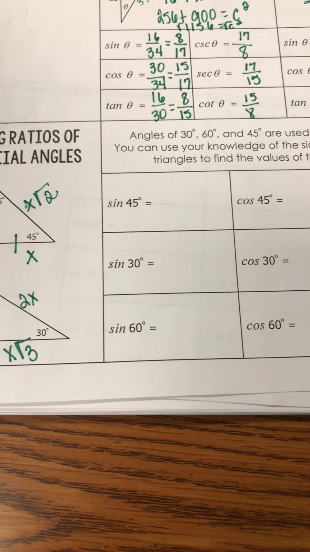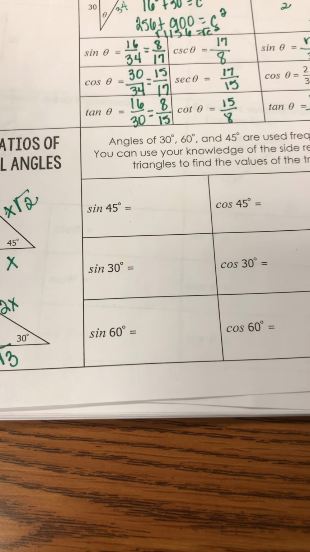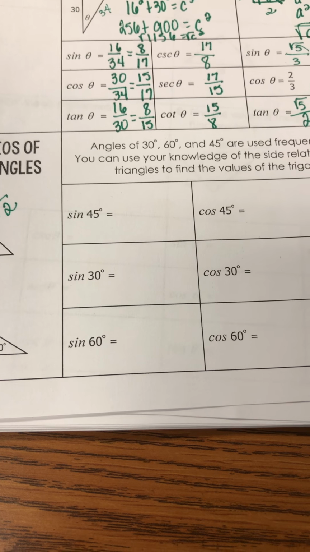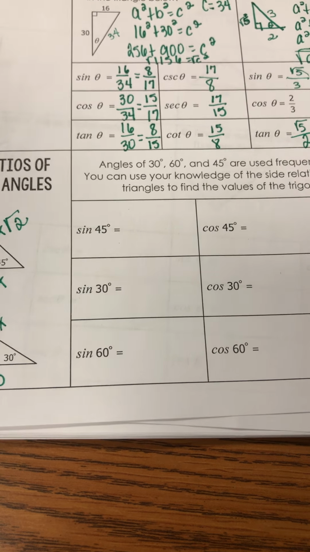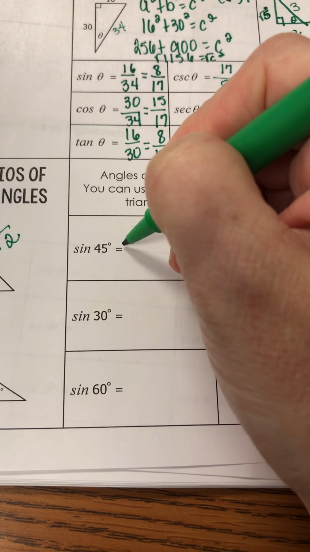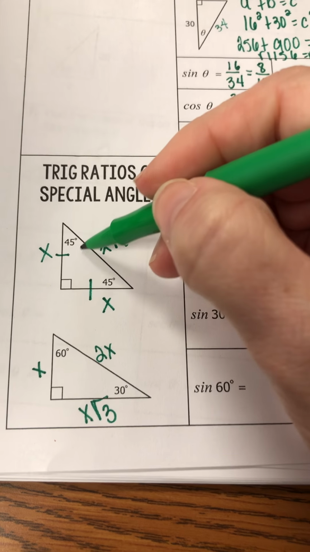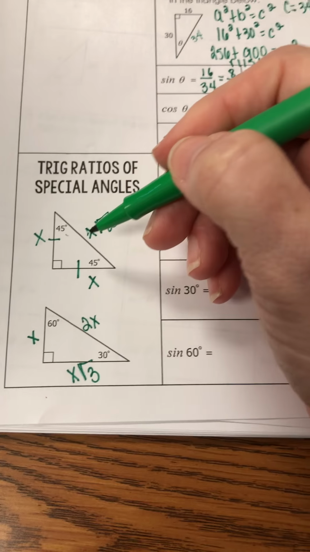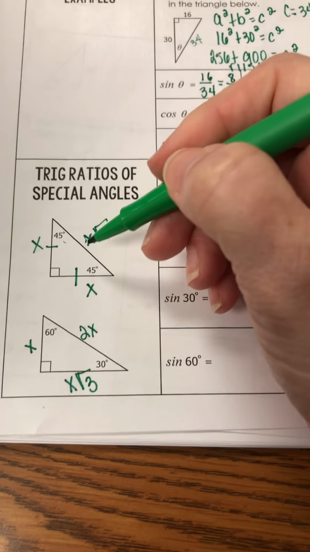How exciting is that? Okay, so I'm going to start you off, and then I'm going to tell you to stop and let you finish up a lot of these. So let's find the sine of 45 degrees. Okay, so right here, I got two 45 degrees, so I can just pick one and go with it. So sine, if you remember, is opposite over hypotenuse.